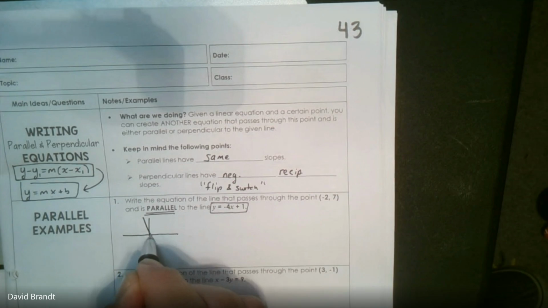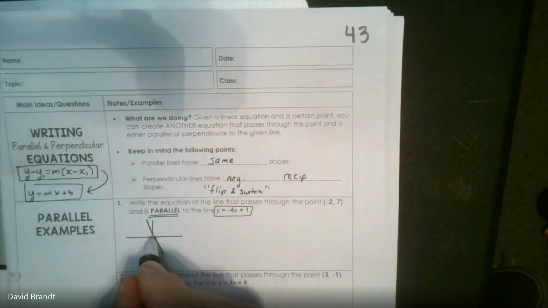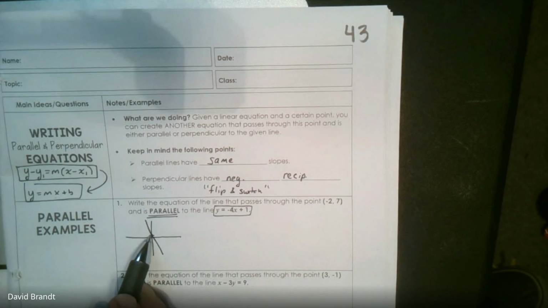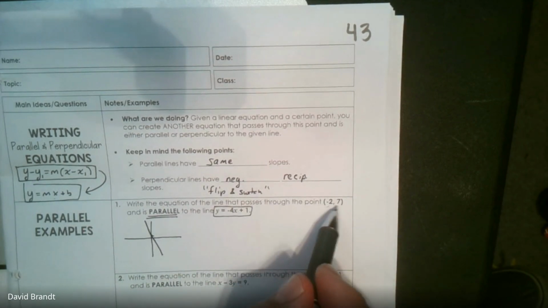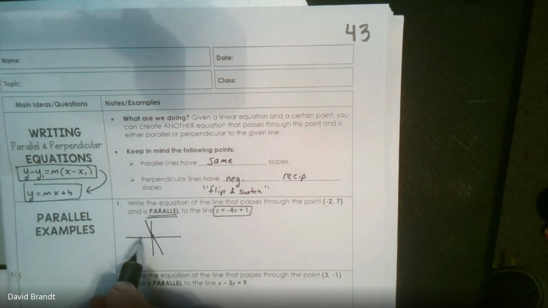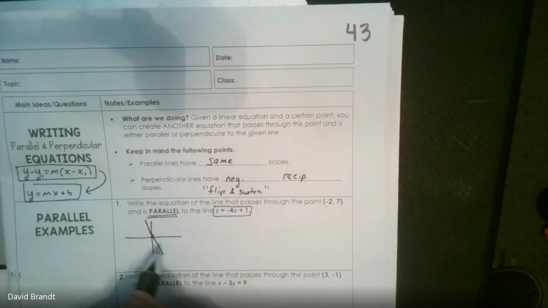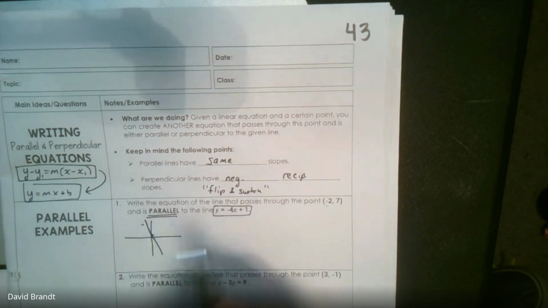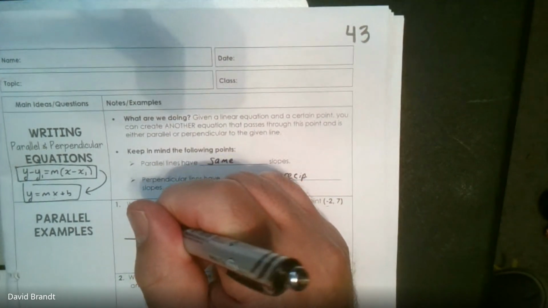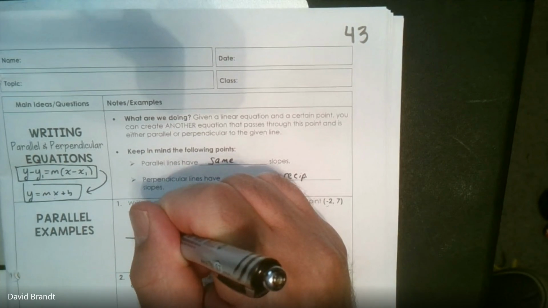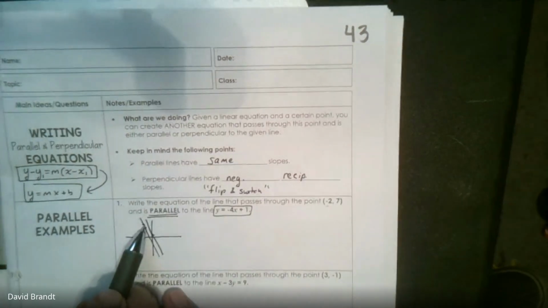It's a very steep line in the negative direction. It goes through 1 on the y-axis. Now, the point negative 2, 7 is about right here, and we want to find the line that's parallel to that and goes through that point.